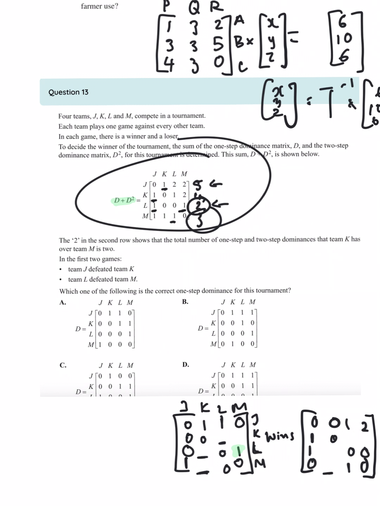I could just wing it and say K beats L because K has more wins, which is probably not the right way to do it, but I'll see if it works. It had to be like that anyway because we already had the 2 wins for Al. Okay, as in the 1-step one and the 2-step one. Okay.